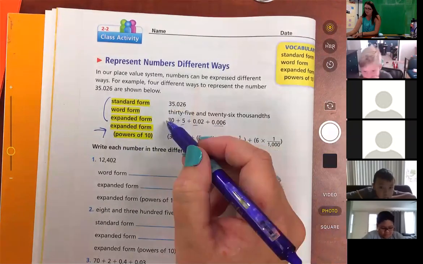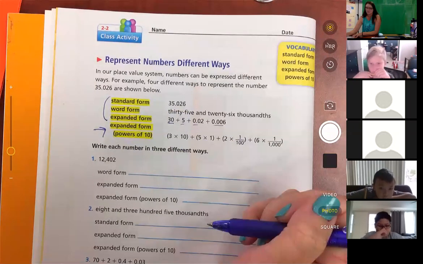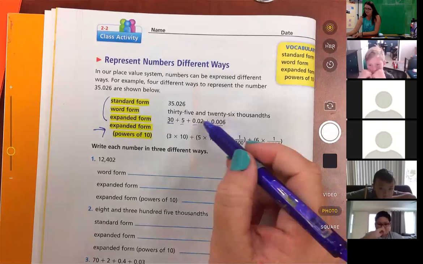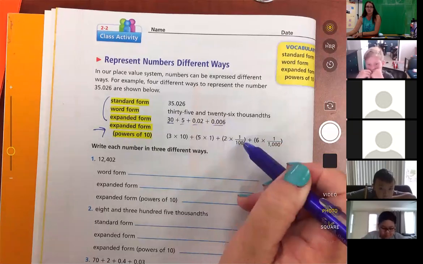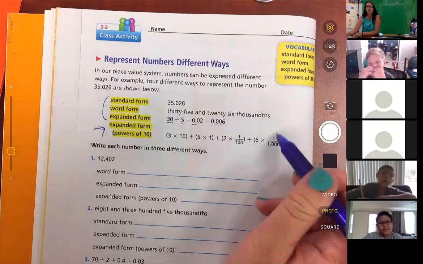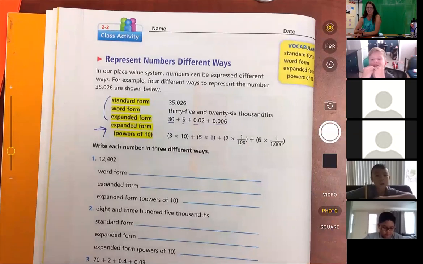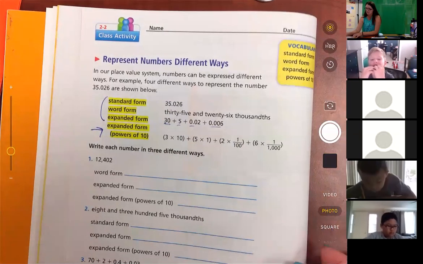So 30 is 3 times 10. 5 is 5 times 1. 200 is 2 times 100. And 6 thousandths is 6 times 1 over 1,000. Okay, I know that's a lot to just look at, so let's do some together.